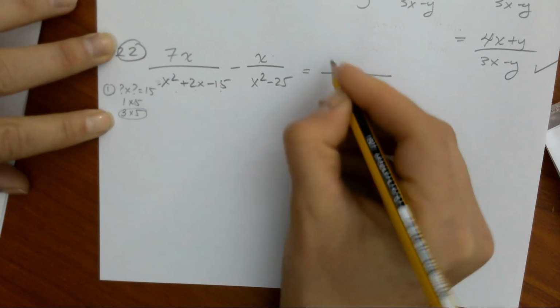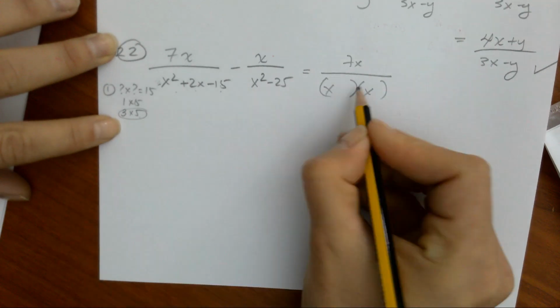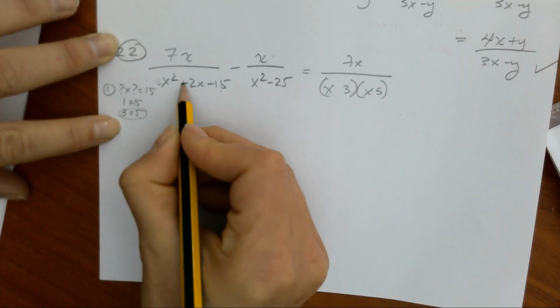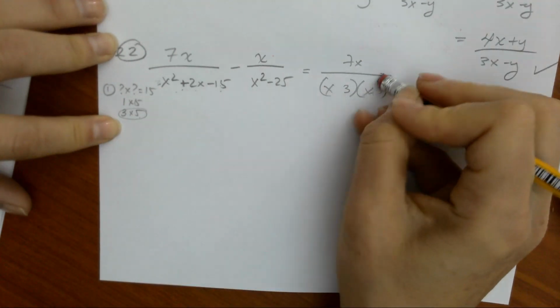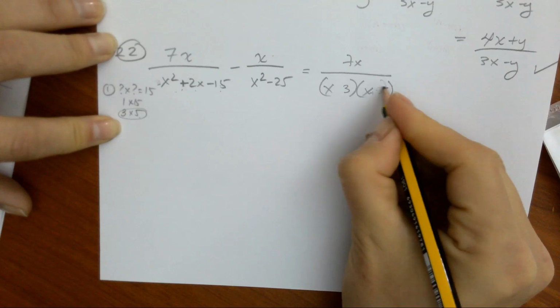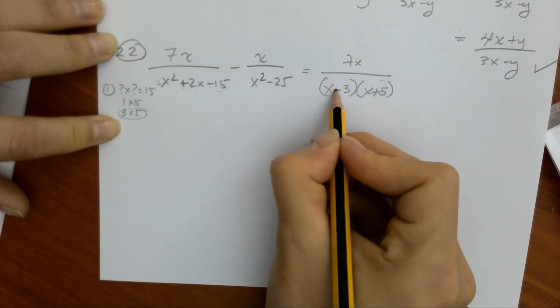So I have to use 3 and 5. And this says the biggest number gets a plus. Oh, you can't see that very well. Let me erase that. The biggest number gets a plus, and this says they're different. So if that's a plus, that's minus.